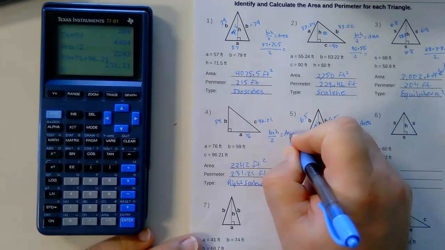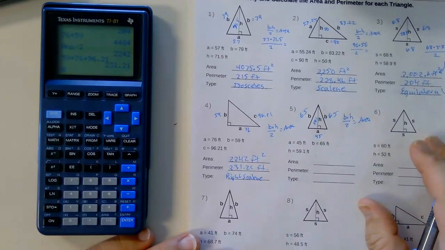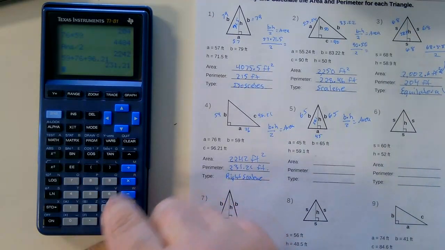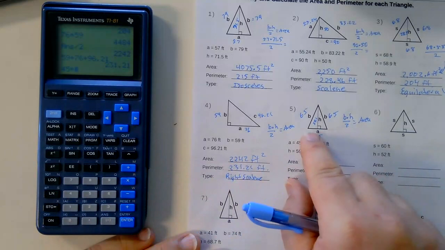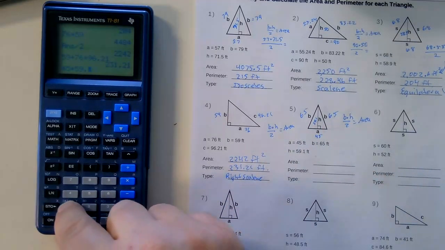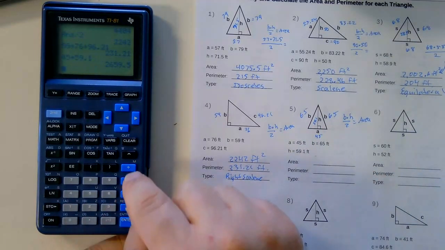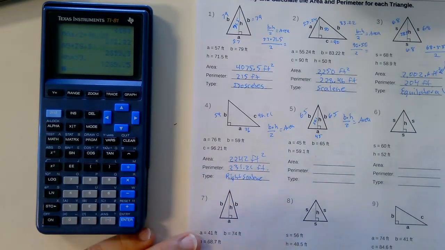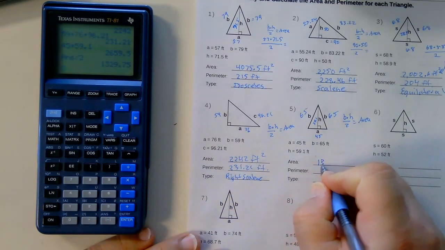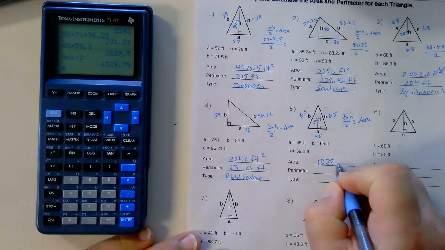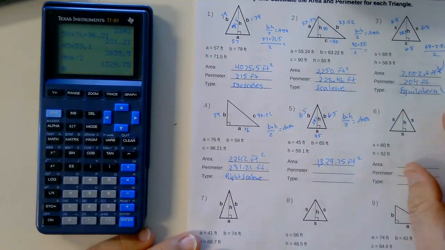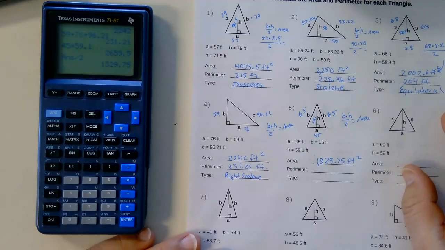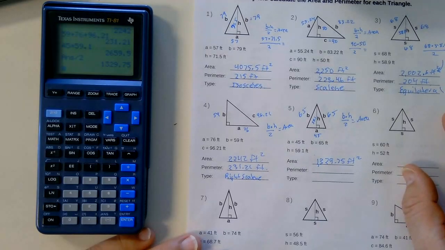Now I better put that over here as well, so we don't forget. So let's calculate the area right now. We have 45 times the height, 59.1. Hit my equal sign, divide that answer by 2, and we have 1329.75 feet squared. So it's 1,329 and 7/500 feet squared.